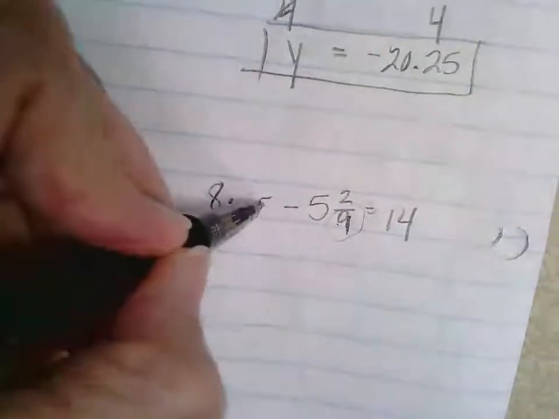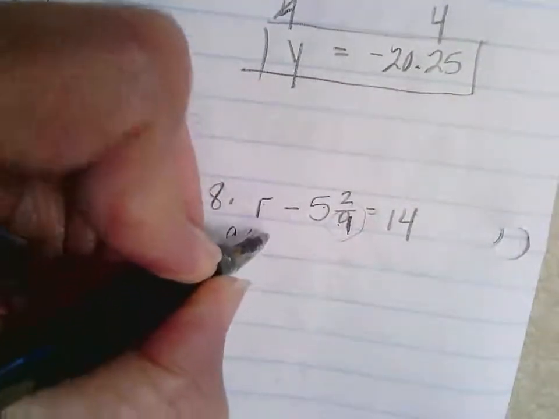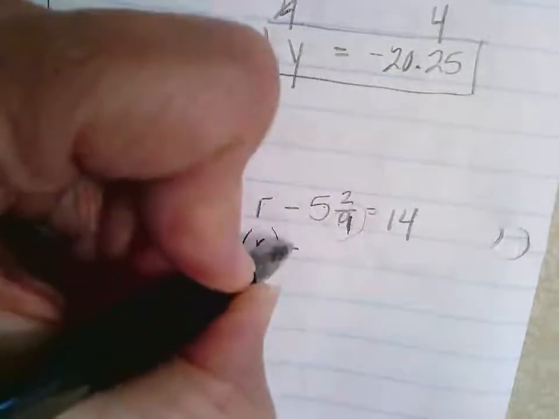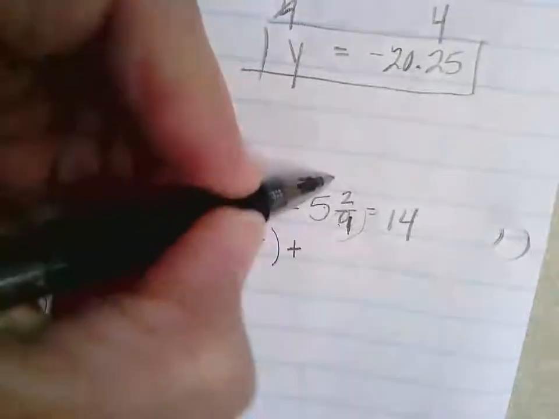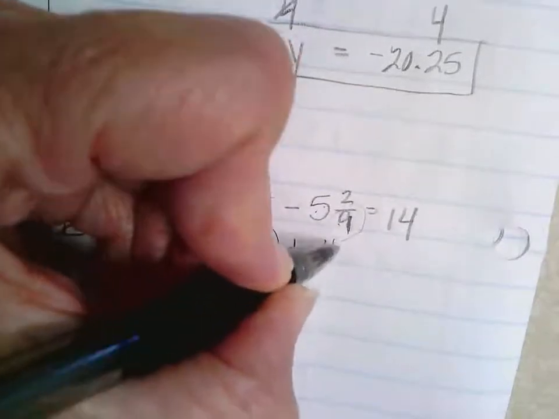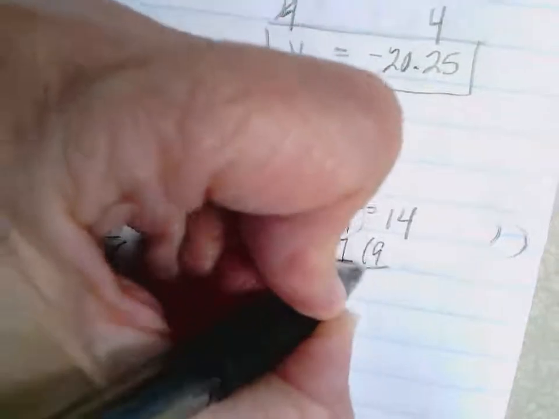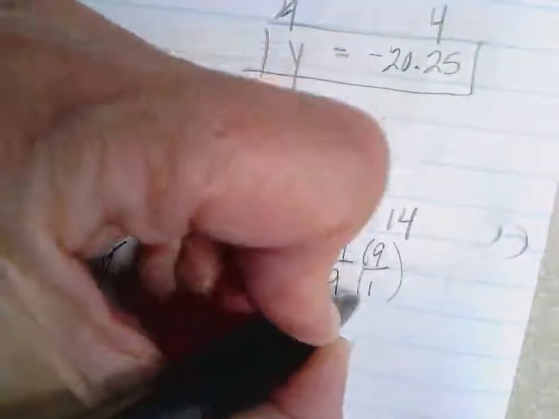And I'm going to multiply every single part of the equation by 9. So that's going to be plus, let's see, this is going to be 45, 46, 47 times 9. I'll go ahead and put it on this side. Equals 14 times 9.